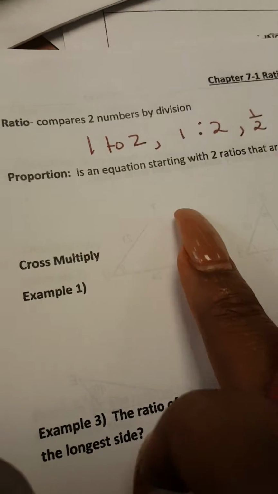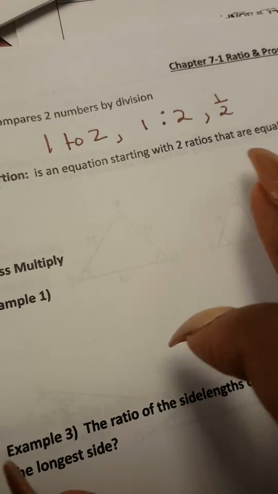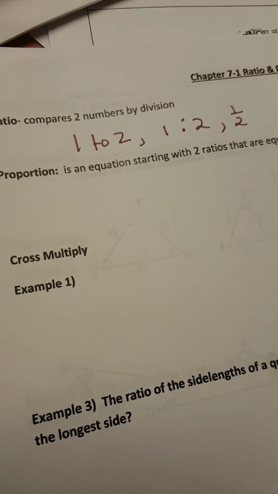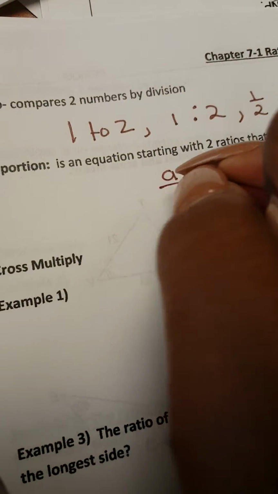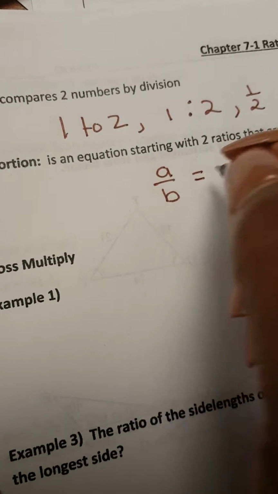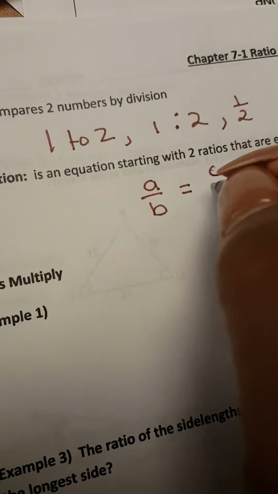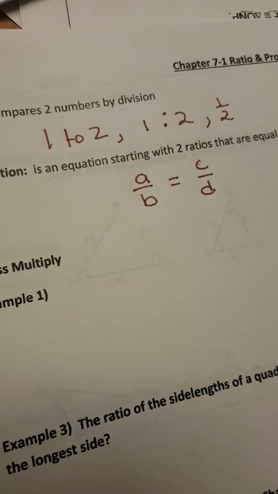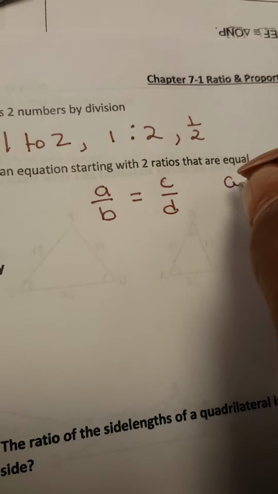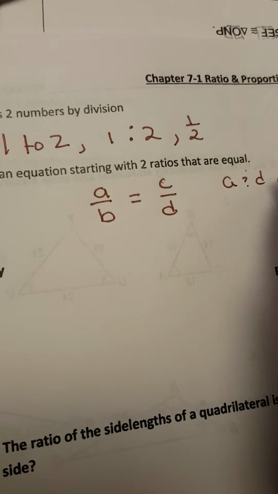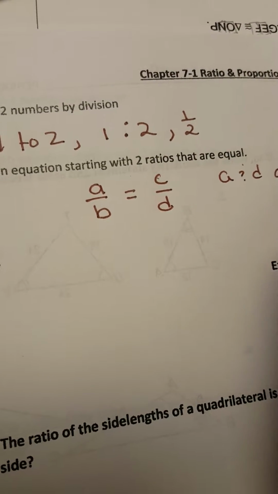A proportion is an equation starting with two ratios that are equal. So, like this, A over B equals C over D. A and D are called the extremes.